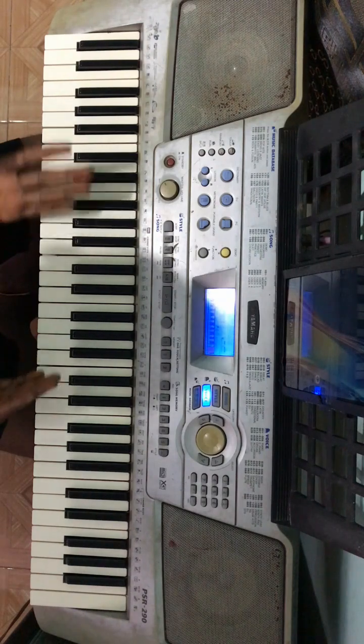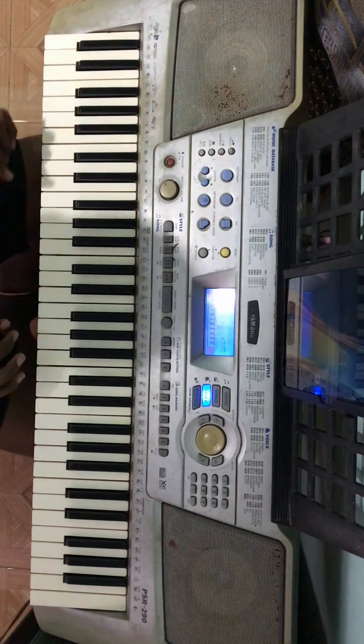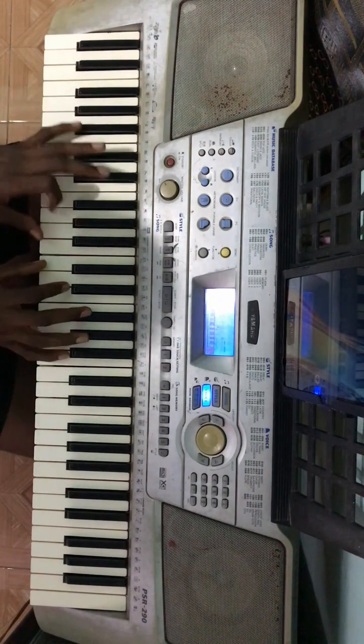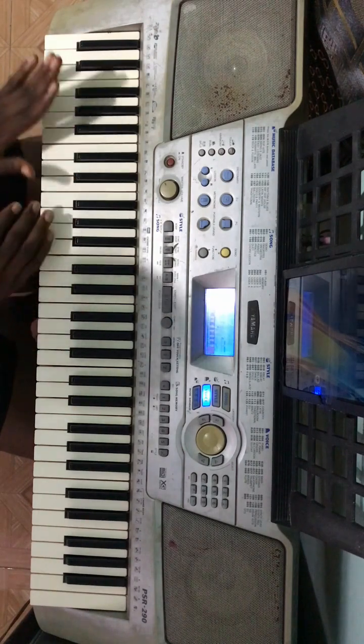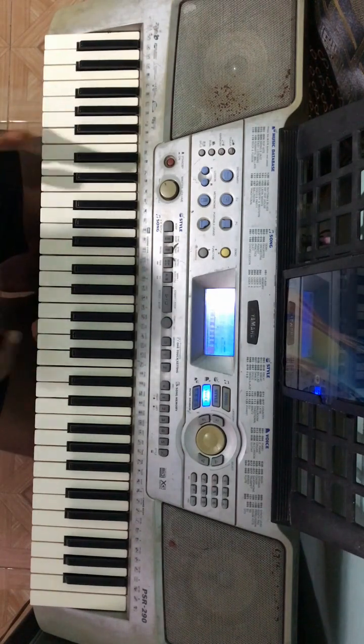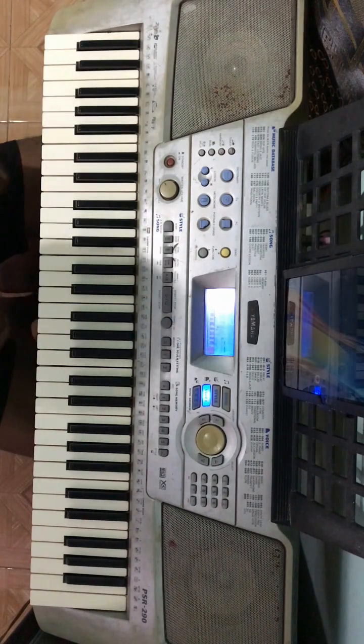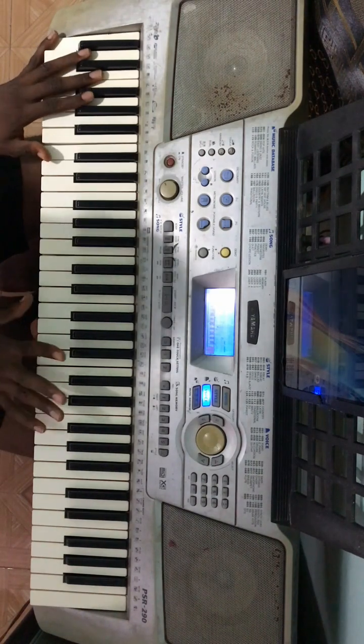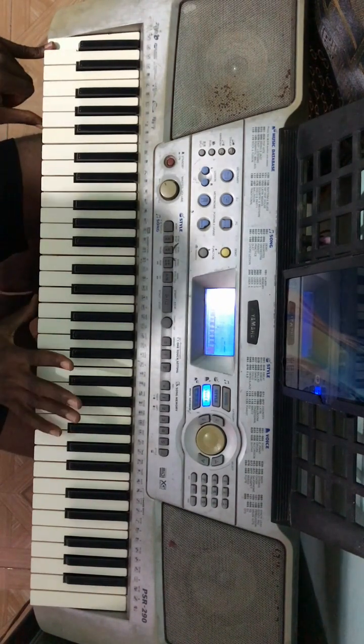So you can easily say that the alphabetical notes are in order. If you are counting from C1 here on this keyboard, here is C1 for this keyboard.